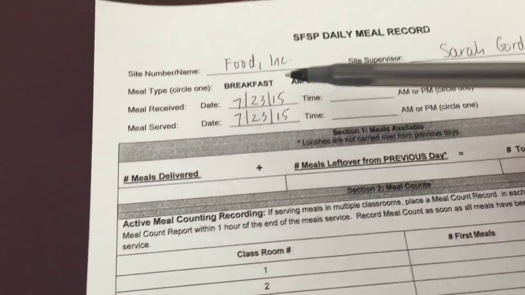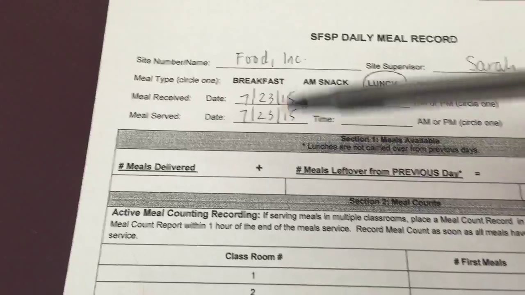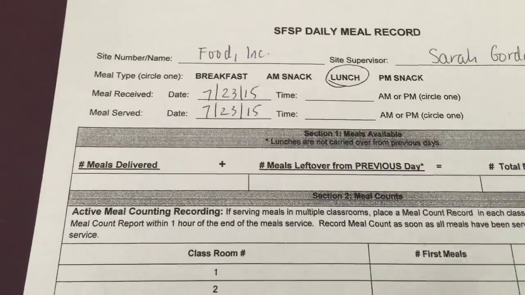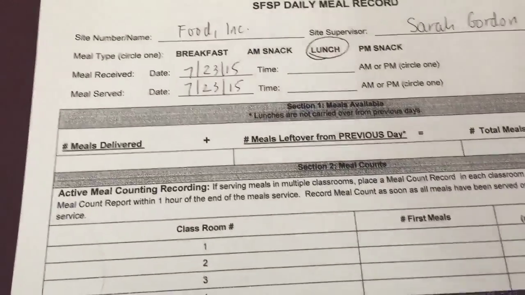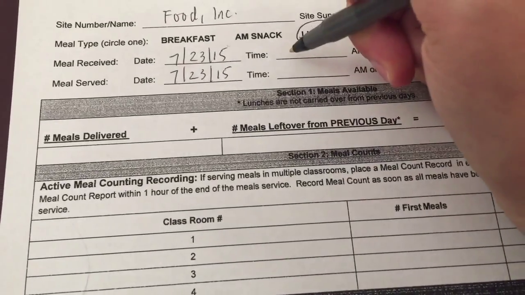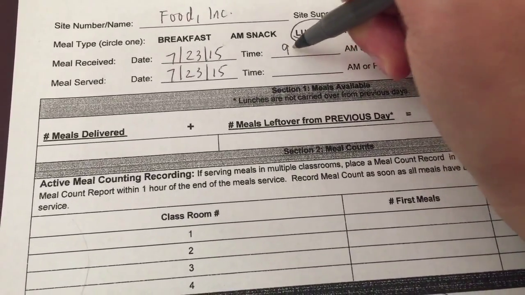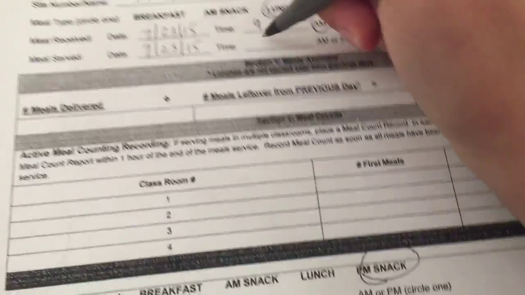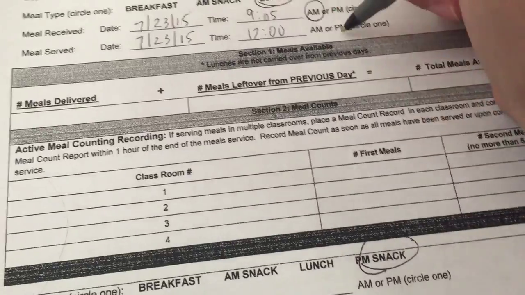And so we get lunch delivered and served on the same day. It's a little different if you do breakfast, but I'll show that in a moment. But lunch is delivered and served on the same day. So say the delivery man comes with his delivery ticket at 9:05 in the morning, so we circle AM. And you serve lunch at 12.